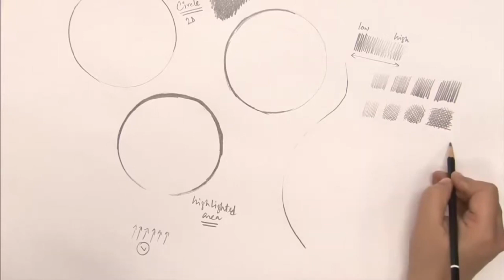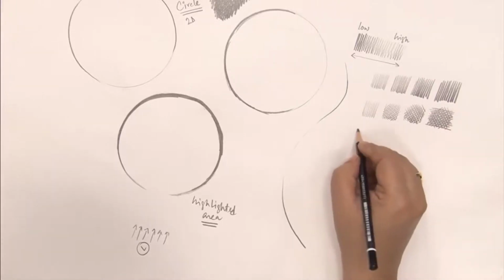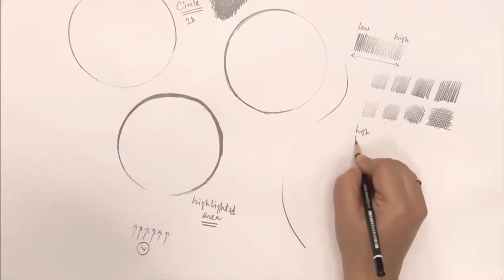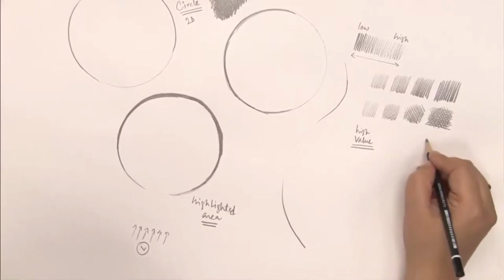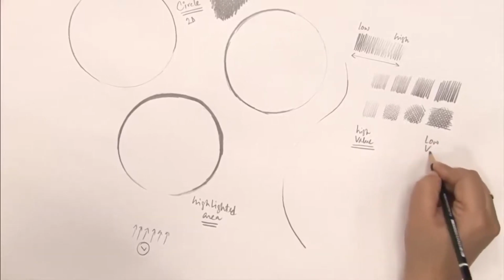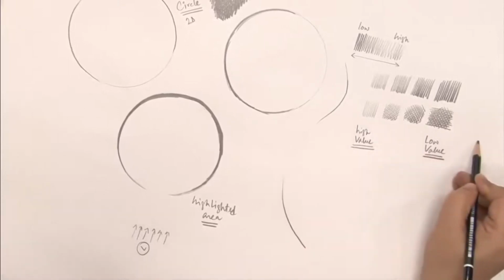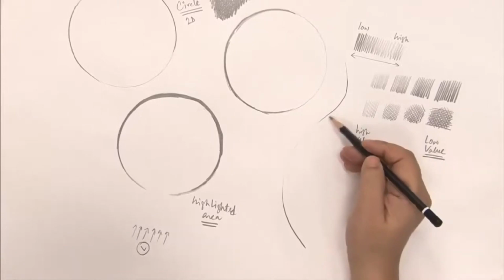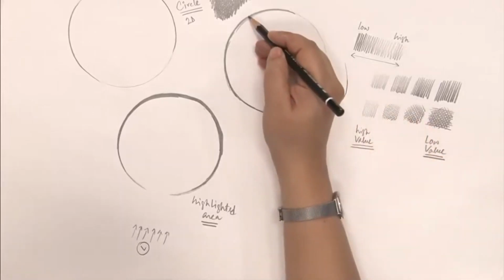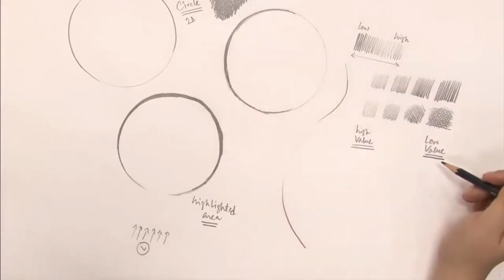So, what we are getting is a range where we are going from a high value gray to a low value gray in the range of the achromatic gray. So, the lines that we create are nothing but some guidelines when we create the surface.